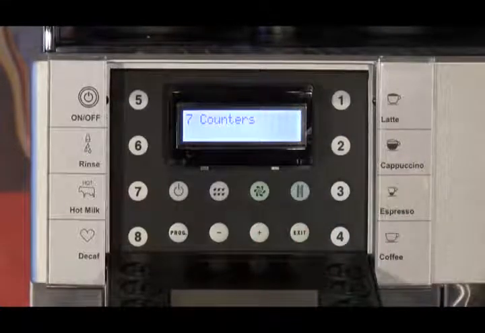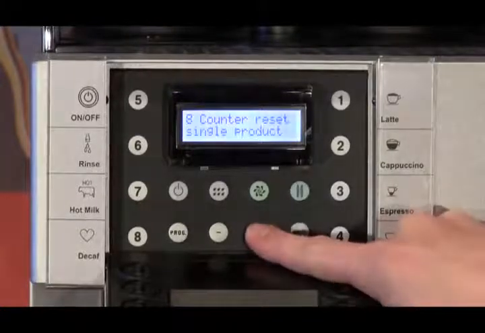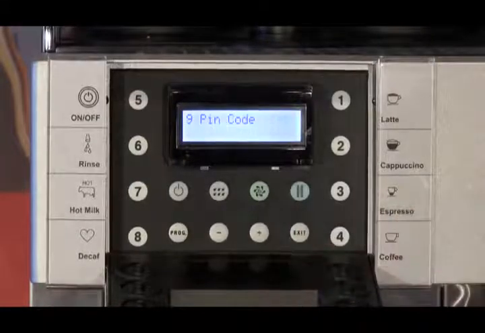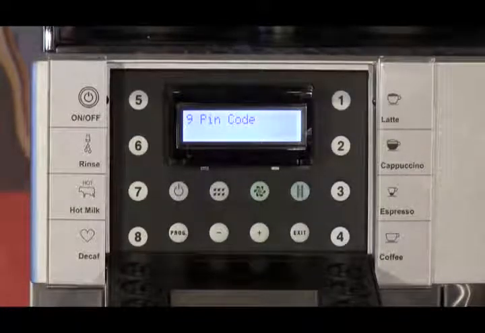Counters. This menu is used to look at how many drinks the Flair has produced, both collectively and individually. Counter Reset. This menu is used to clear the product totals. And finally, PIN code. This menu option allows you to program a PIN code that must be input before the machine becomes operational. This option is used if unauthorized personnel have access to the machine.